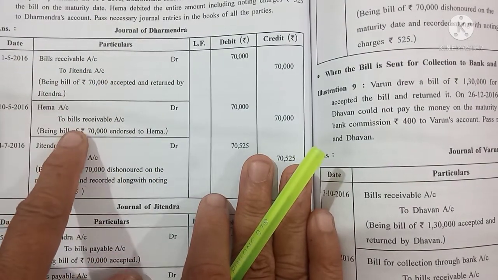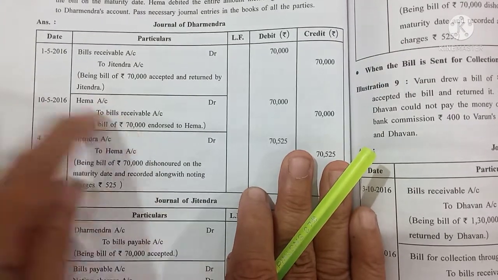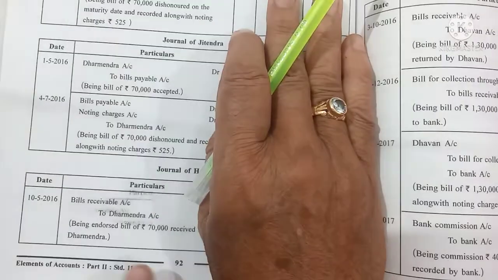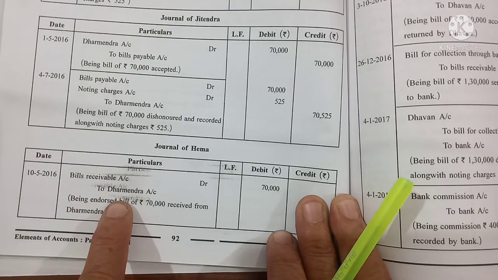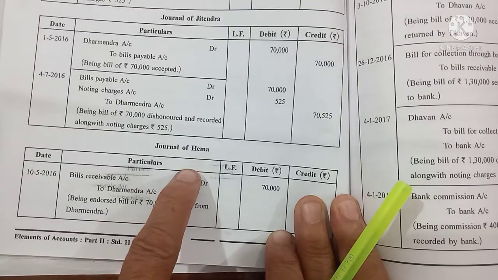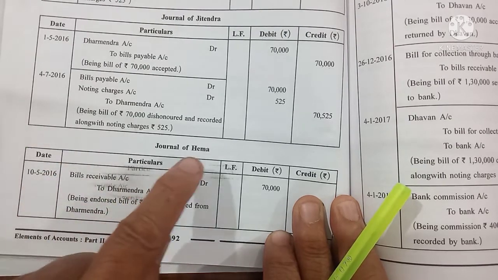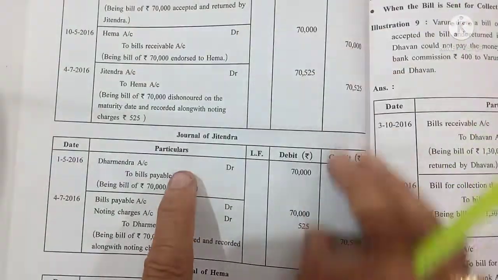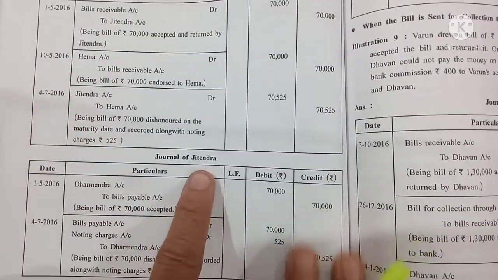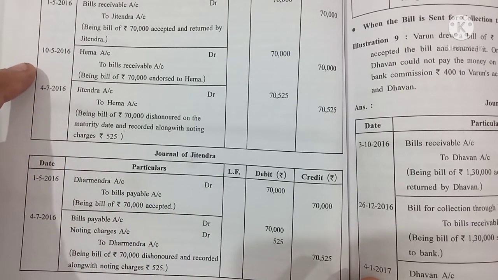On 10/5/16, Hema account debit to bills receivable. देखो, Hema account debit to bills receivable, जो 10/5/16 इसकी बुक में कोई एंट्री नहीं होगी, और 10/5/16 Hema got the bill, so Hema will write bills receivable account debit to Dharmendra. Hema is getting the bill and Dharmendra is giving the bill, so entry will come in the books of Dharmendra as well as in the books of Hema, but entry will not come on 10/5/16 in the books of Jitendra.